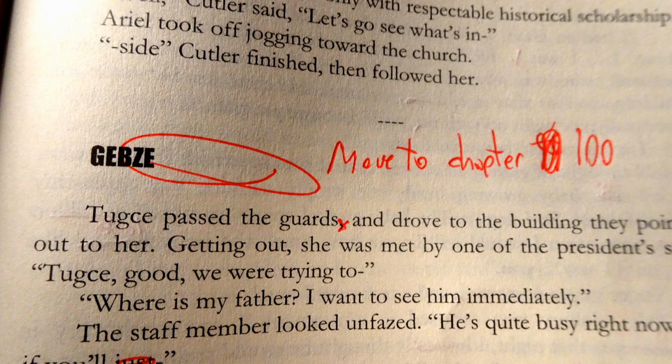This scene, I won't go into it, but this is a scene with Tugchi, one of the main characters, and I was really deliberating where this scene should go. Originally this is like chapter 96 or 97 of the book. Basically, this chapter has a major revelation about the villain, so it'll change a lot of how you may view the villain at the very end of the book.